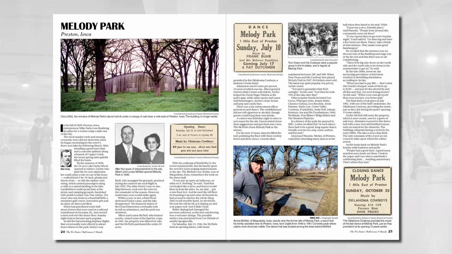A series of setbacks that included a fatal crash of a barnstorming plane, a flash flood, and the effects of the Great Depression eventually closed the park. However, the property was purchased in 1941 by Albert and Louise McNeil, who farmed nearby. They're pictured here at left. And one of their first orders of business was improving the leaky and dilapidated dance hall.